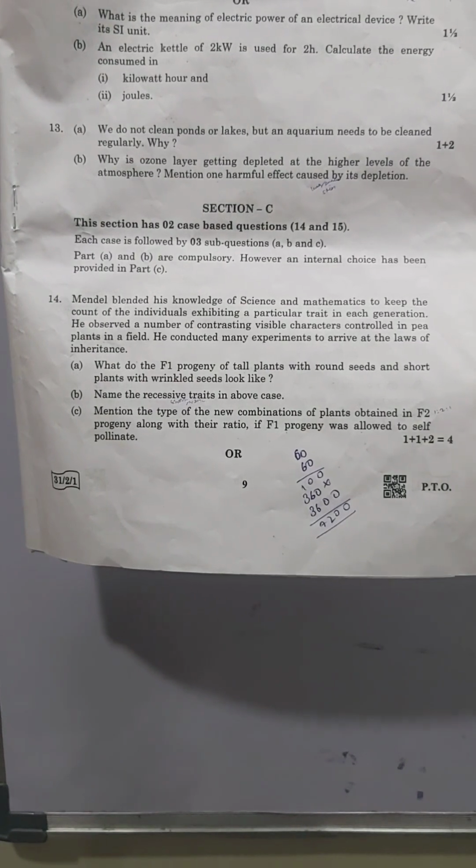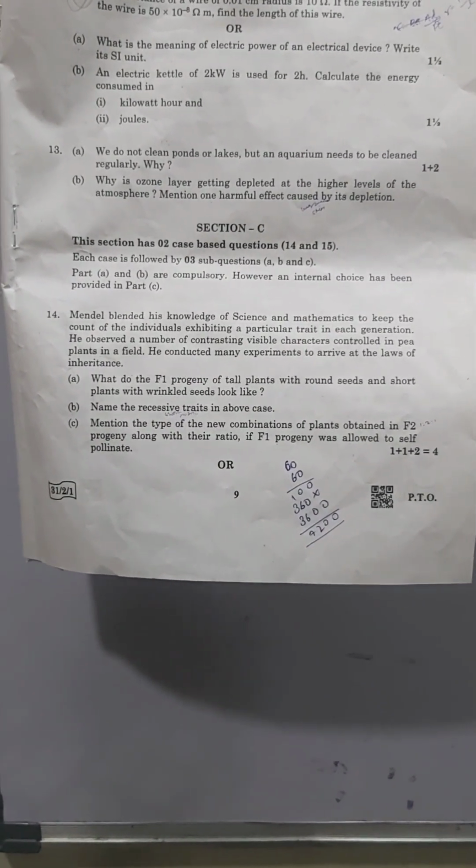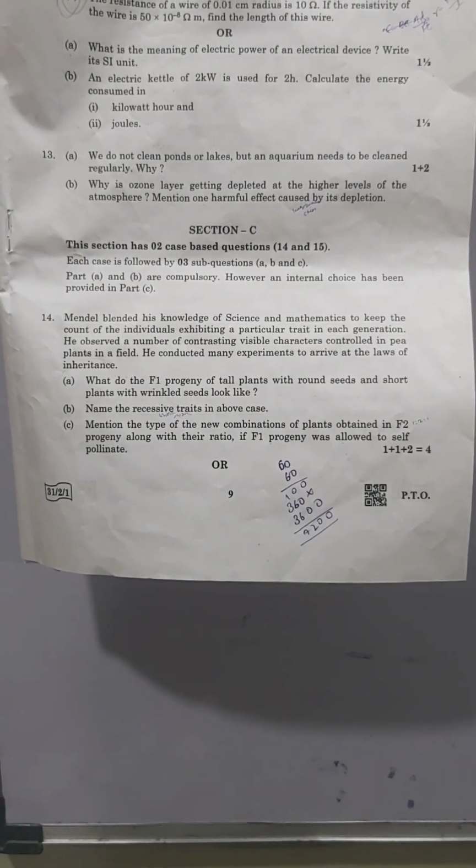Coming to case-based questions, that is section C. Here the 14th one they have given is the biology part. Mendel blended his knowledge of science and mathematics to keep the count of individuals exhibiting a particular trait in each generation. He observed a number of contrasting visible characters controlled in pea plants in a field. He conducted many experiments to arrive at the laws of inheritance. Here a paragraph is given as the case, and related questions have been asked.